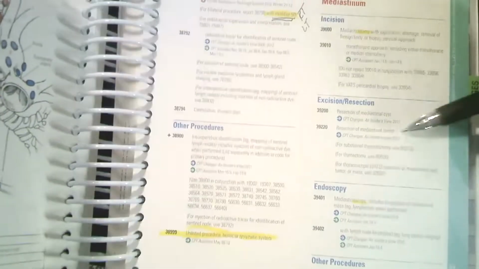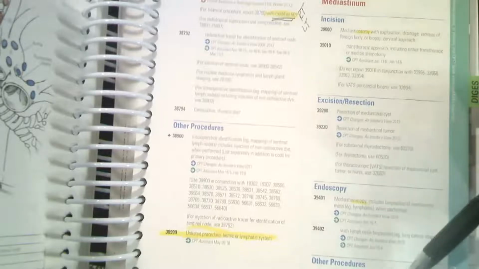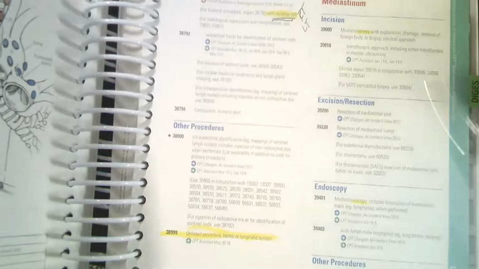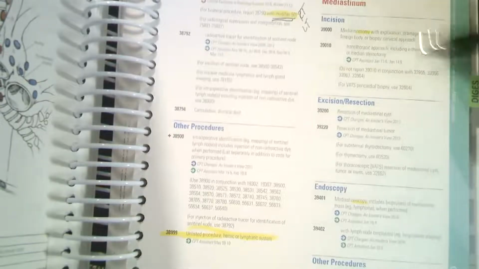Mediastinum just has incision, excision, resection, endoscopy, and other. So if you're going to get a code for mediastinum or diaphragm, I would just come and look them up because there's so few codes. It really is not too much of a waste of time to do that. Then we get into diaphragm, we just have repair, and then we have other procedures.